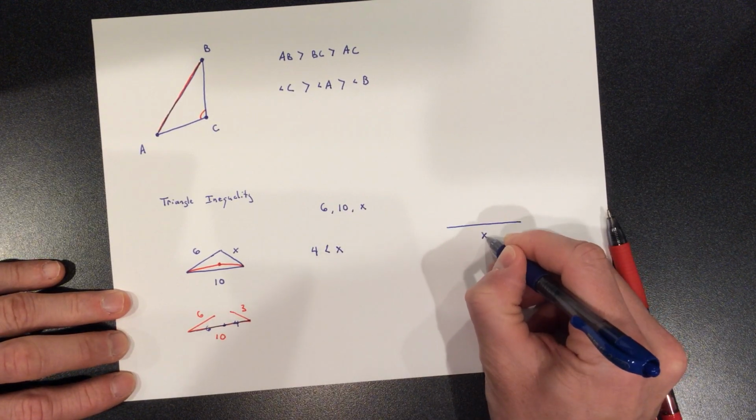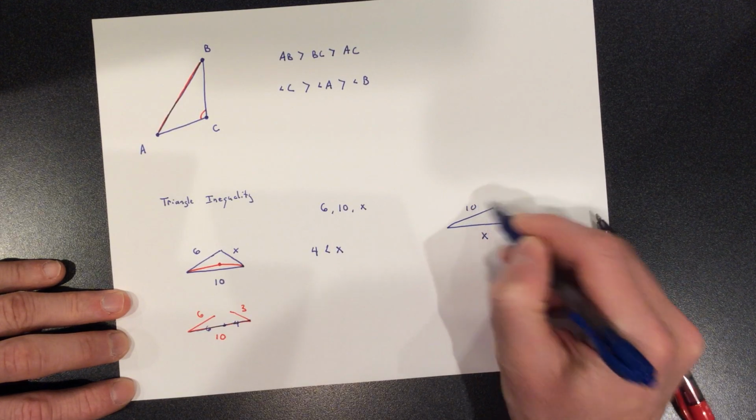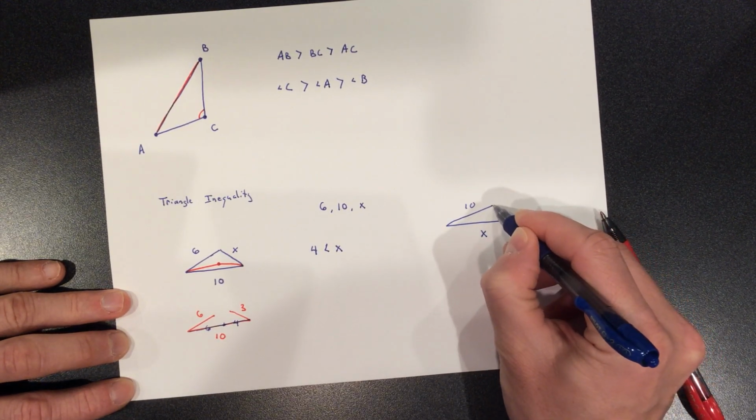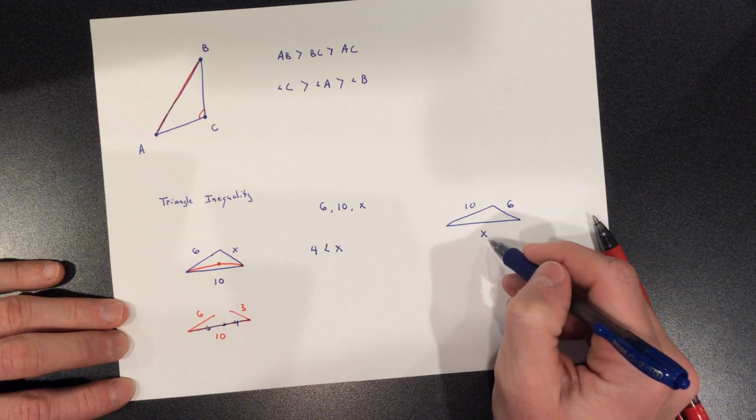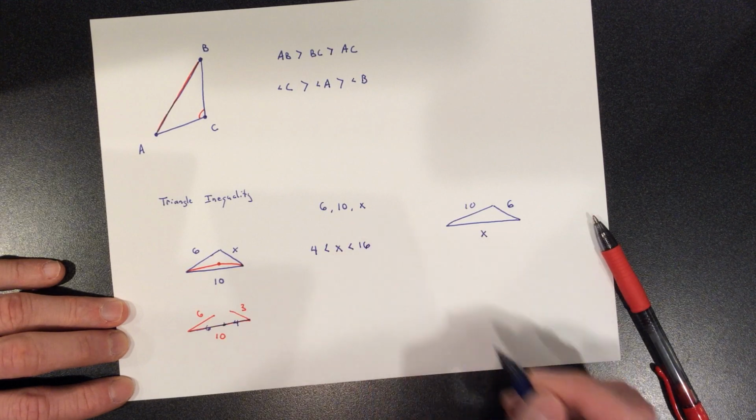X is the big side. Well, how big can it be? Would you see how if I have 10 here, and I have 6 here, and I lay them almost completely flat, how big can x be? Well, it can't be bigger than 16, and actually can't even be 16.